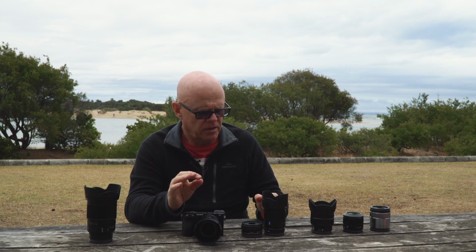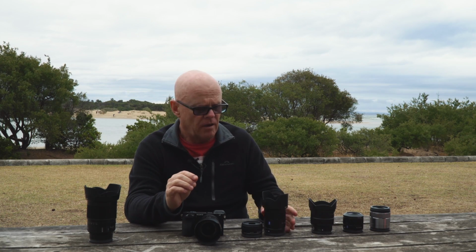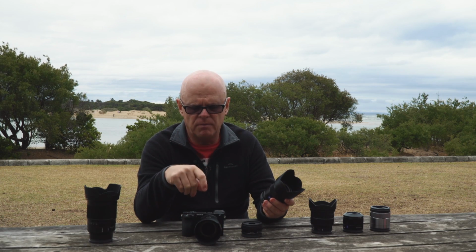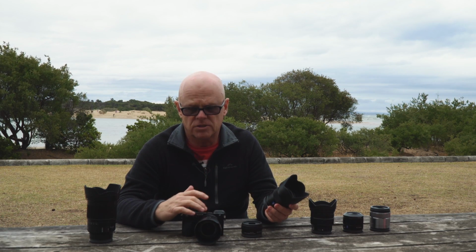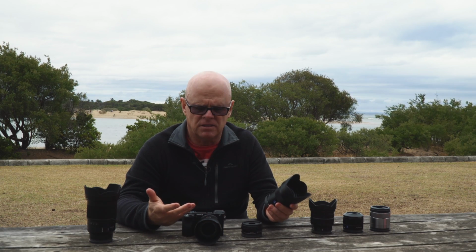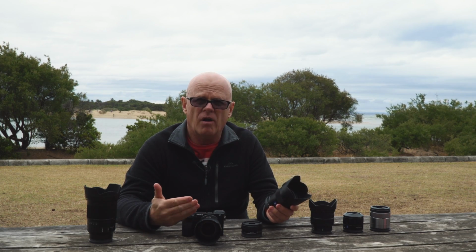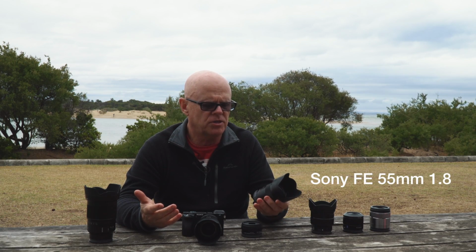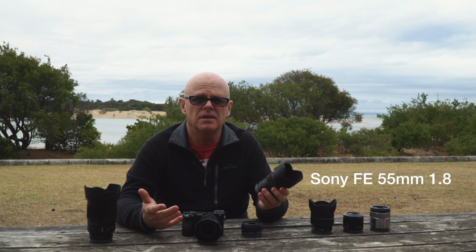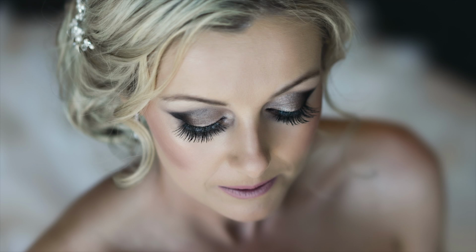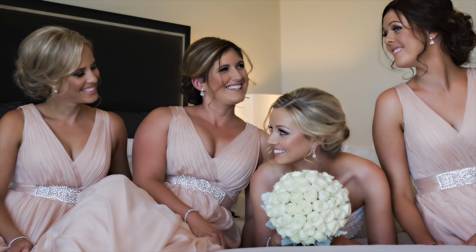Another favourite lens that I use is the 85. To get that focal length, I could buy the 50mm Sony APS-C lens, but I can't really use that on full frame, so I've decided to stick with my 55mm. I'm using the FE 55 1.8, which gives me around the 85mm focal range. And the beauty is, I can use that on my full frame camera as well.